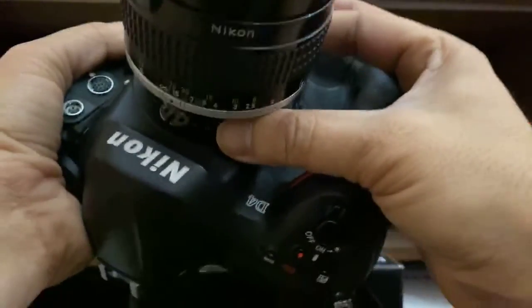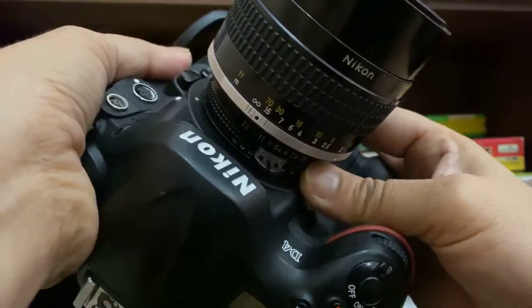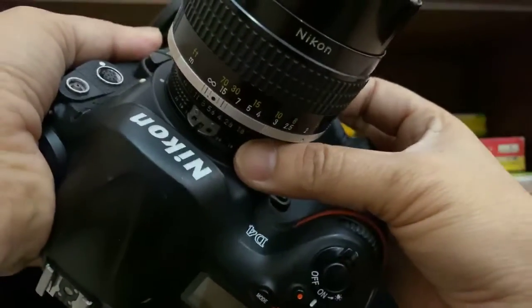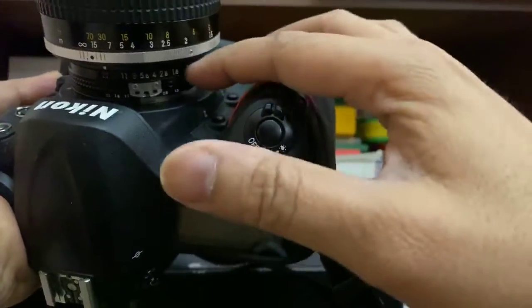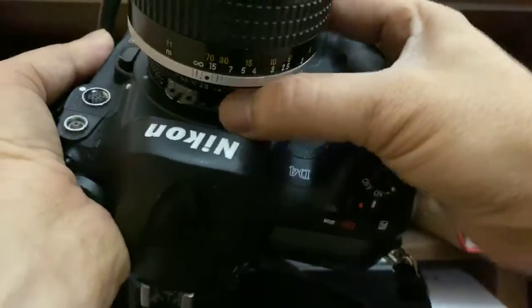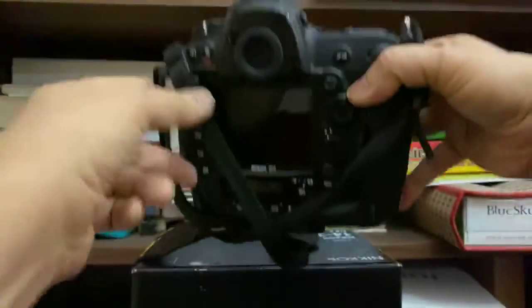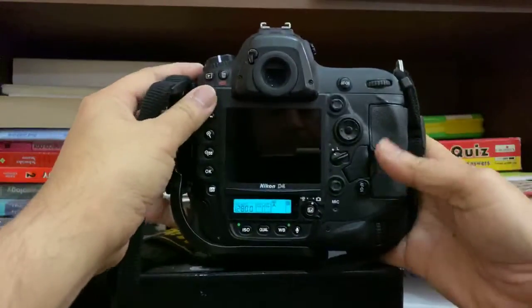Over here, the movement is going on like this, so the index ring is moving accordingly. I am changing the value from the lens, and the index ring is automatically moving from it. But how are we going to configure it? Let's go into the menu.